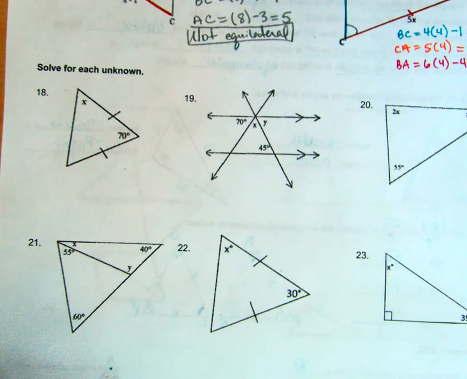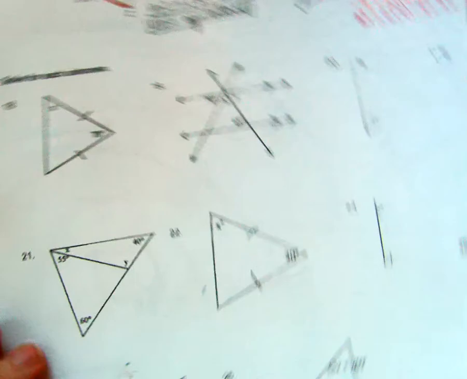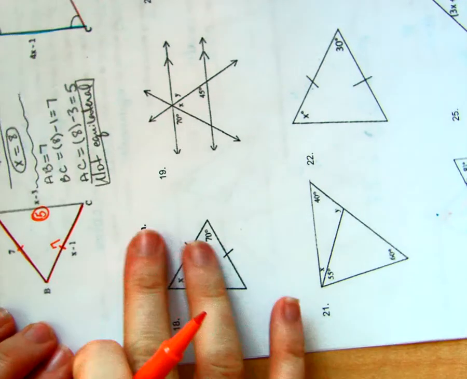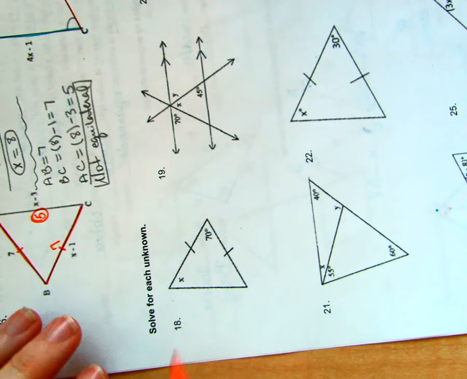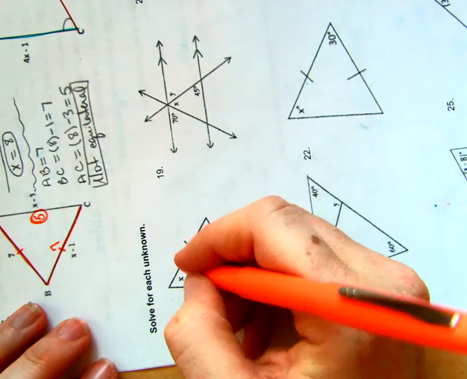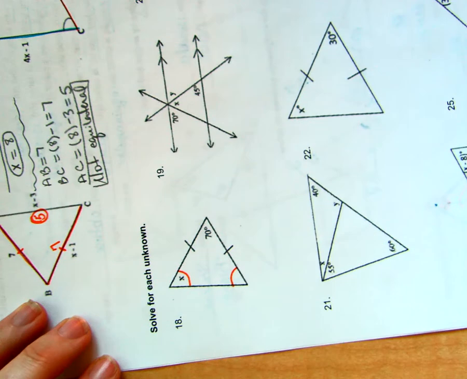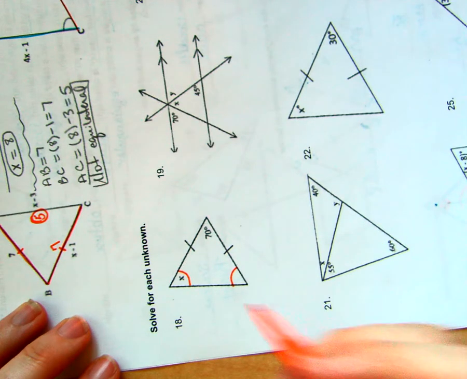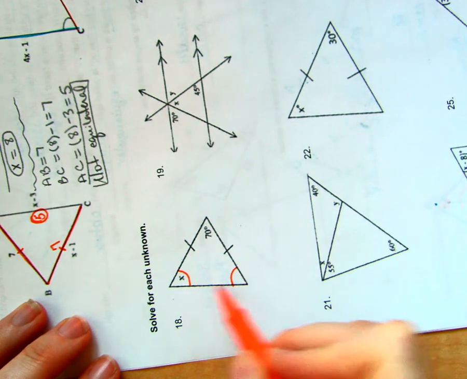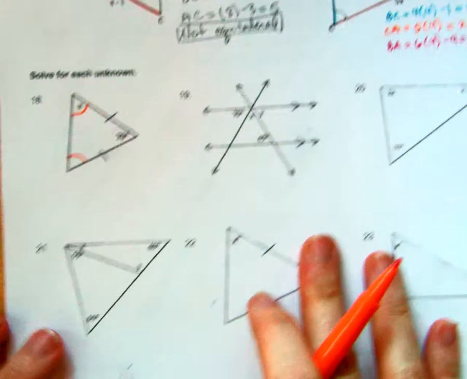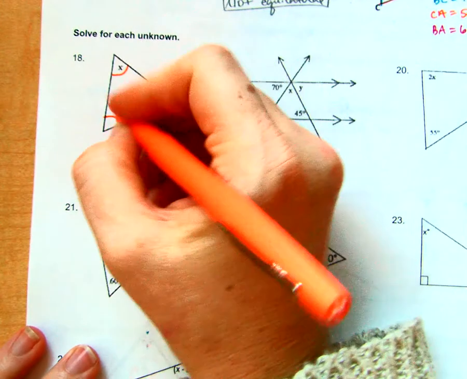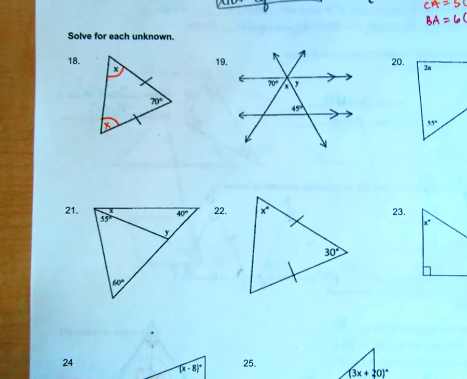So I say again, sometimes you might have to turn these to the side. Anytime I've got these 2 tick marks right here like this, it's telling me I have an isosceles triangle. And if the 2 sides are equal, the 2 base angles have to also be equal. Okay, so these are equal, these have to be equal as well. And so if this guy's going to be x, that guy's going to be x too.